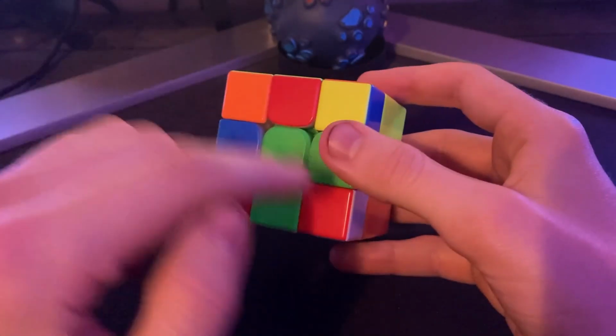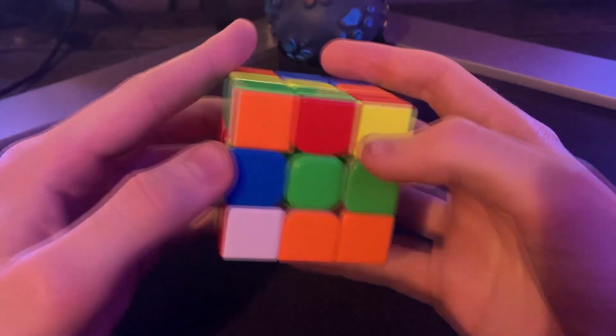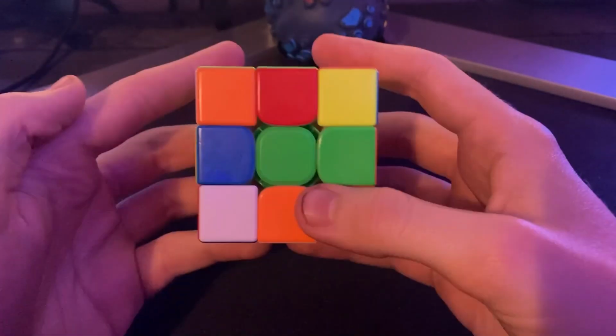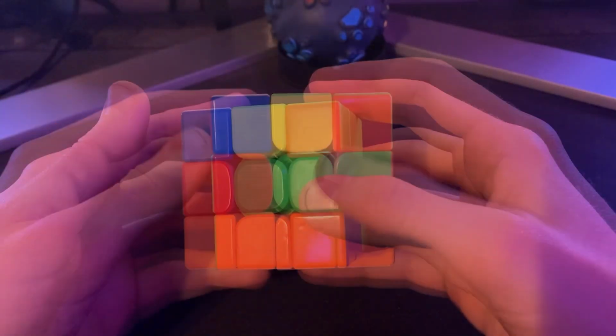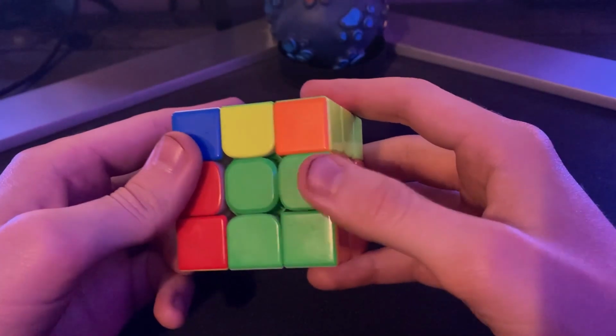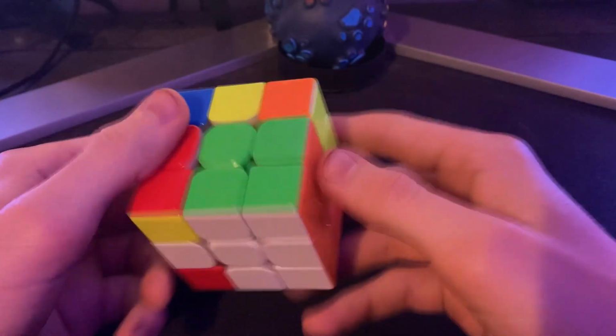So now we can take the irrelevant corner, move it over here, insert this with a sledgehammer or a rotation. I'm just going to do sledgehammer here, and then now we can simply move the D layer back, and now we have a completed Keyhole.